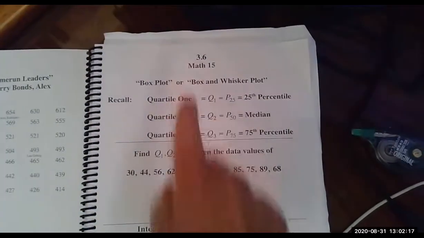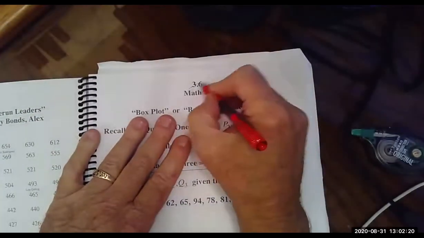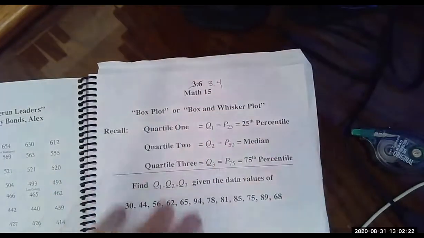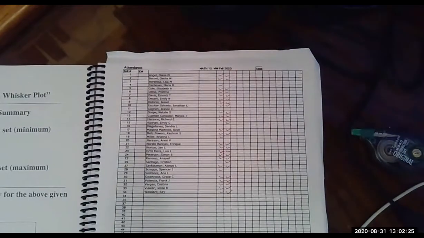That should be a 3.4. That's weird, 3.4. Typo, that happens.